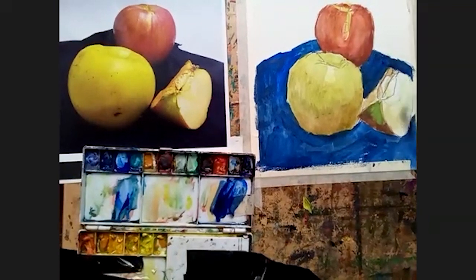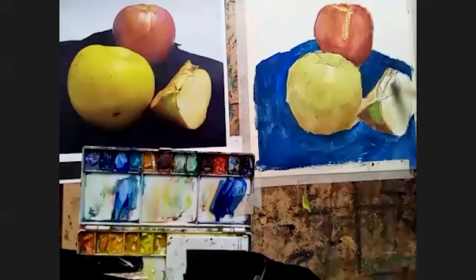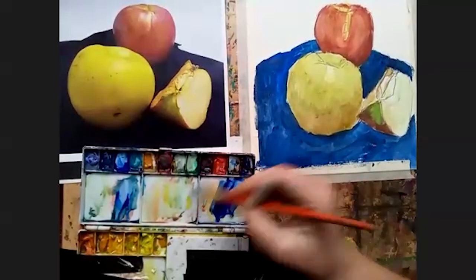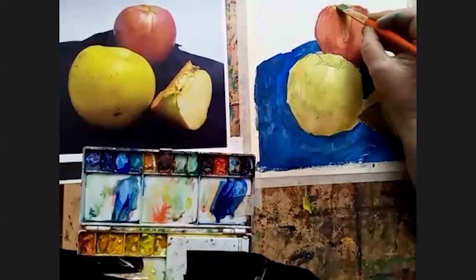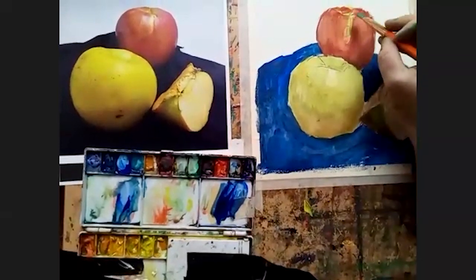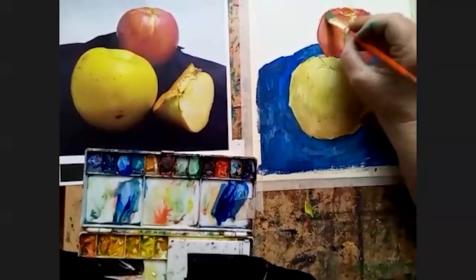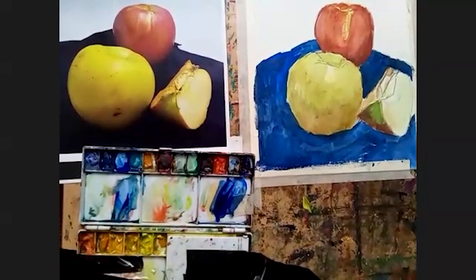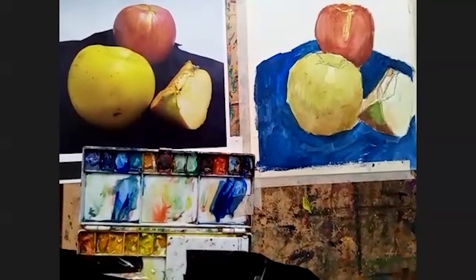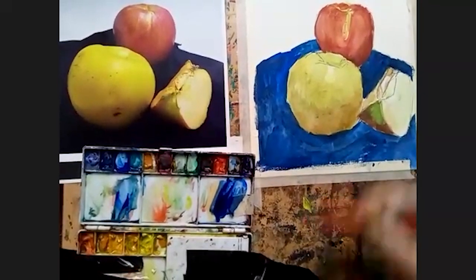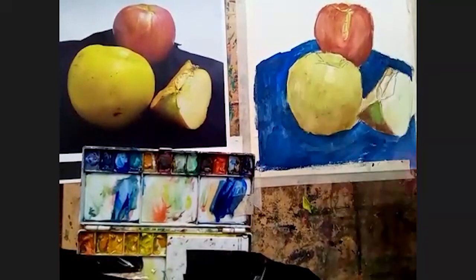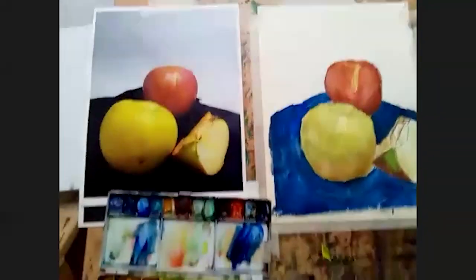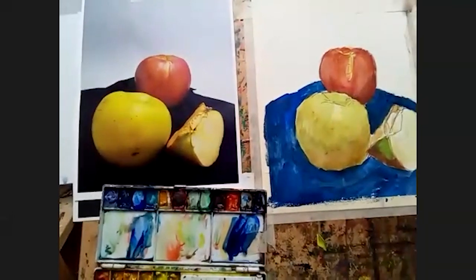It's just a very light wash on this side. And then I need some kind of color for the background. So here's my suggestion. My suggestion is pick whatever color you want and kind of wash it in lightly like this.